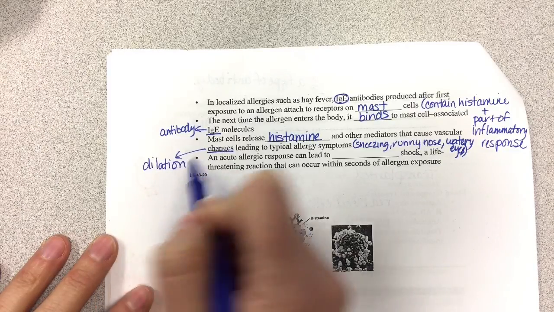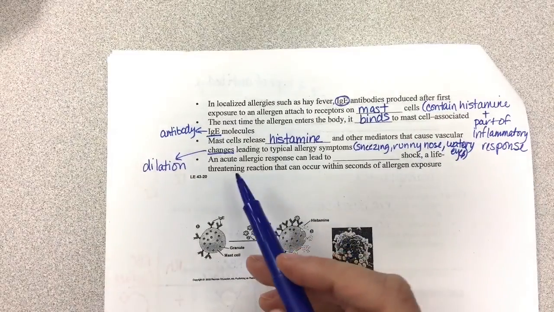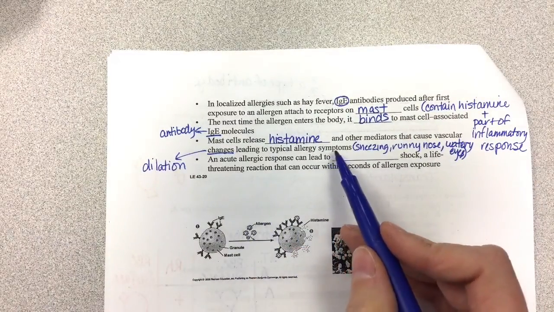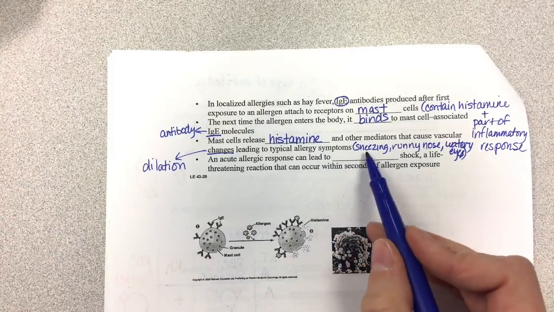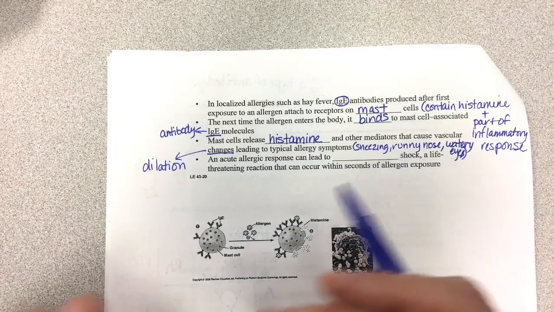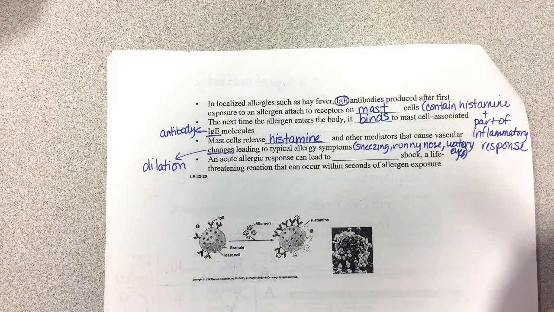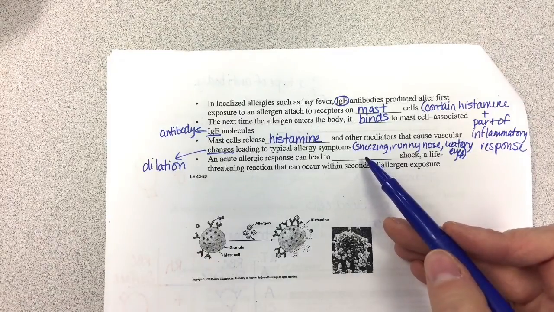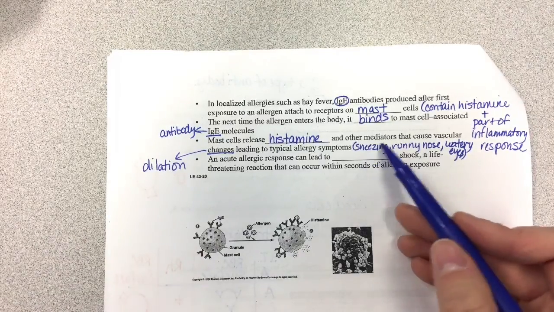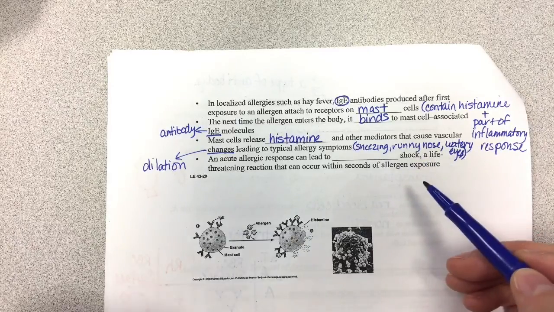Remember that histamine causes the blood vessels to dilate and become leaky. That leakiness creates the runny nose because fluids are leaking out of the capillaries into the extracellular fluids surrounding the cells of your respiratory system, and so that triggers sneezing and your runny nose, and your eyes are more watery.